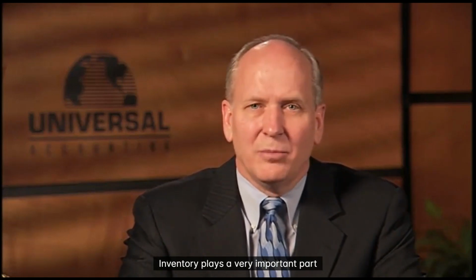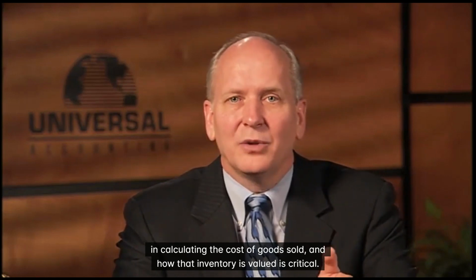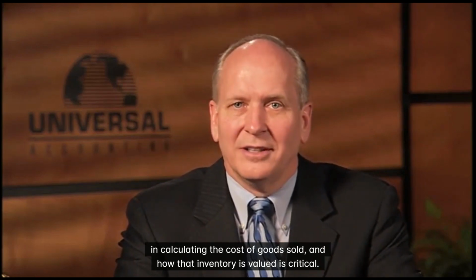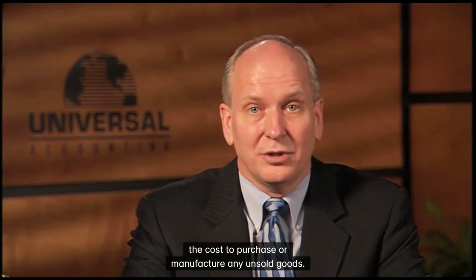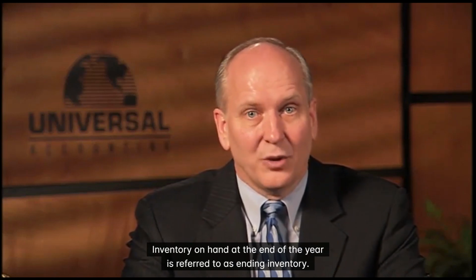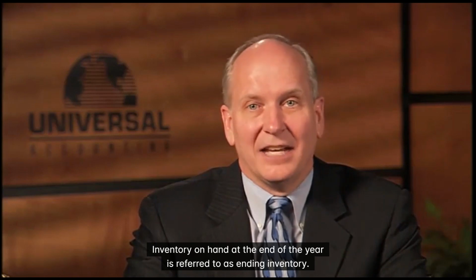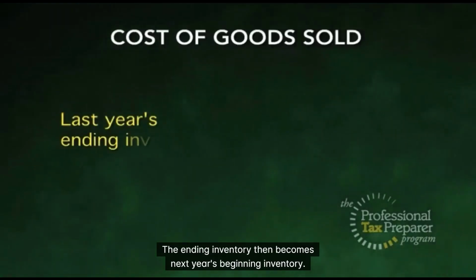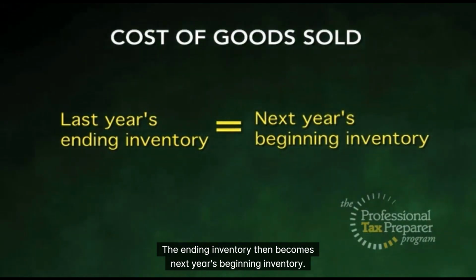Inventory plays a very important part in calculating the cost of goods sold, and how that inventory is valued is critical. The amount of inventory shown represents the cost to purchase or manufacture any unsold goods. Inventory on hand at the end of the year is referred to as ending inventory. The ending inventory then becomes next year's beginning inventory.